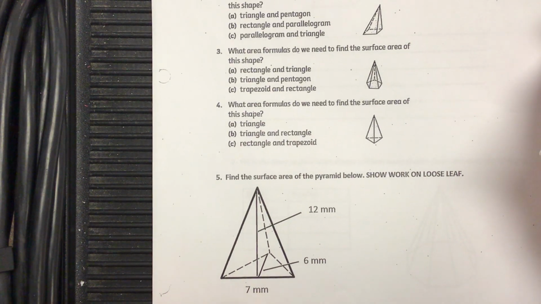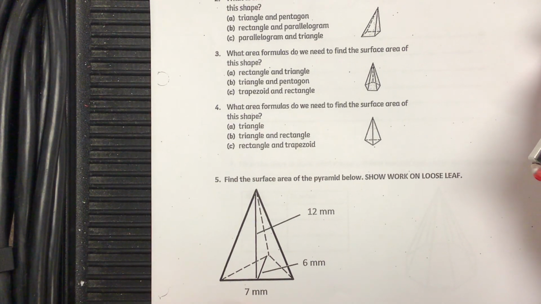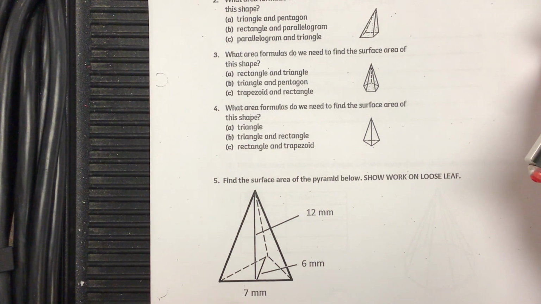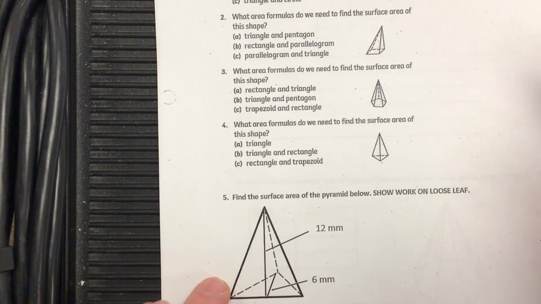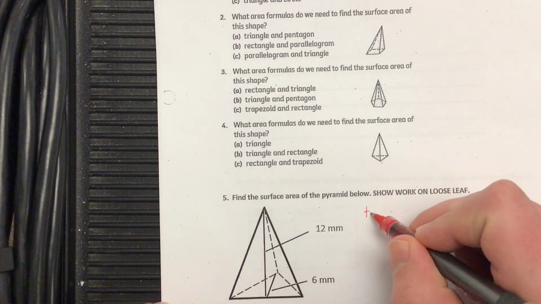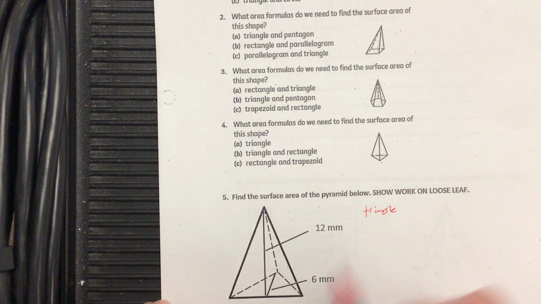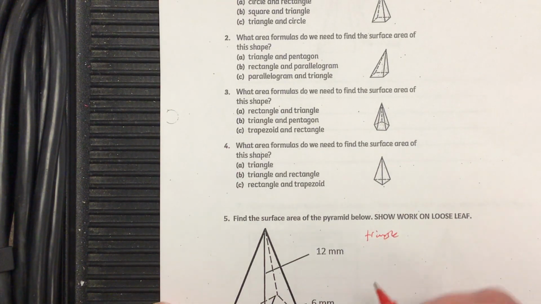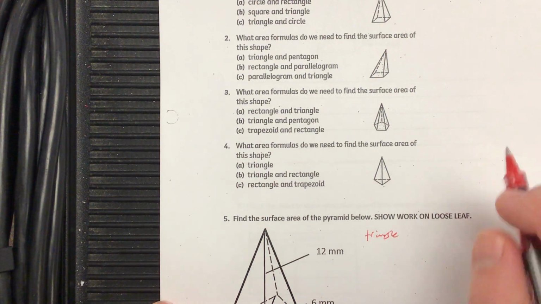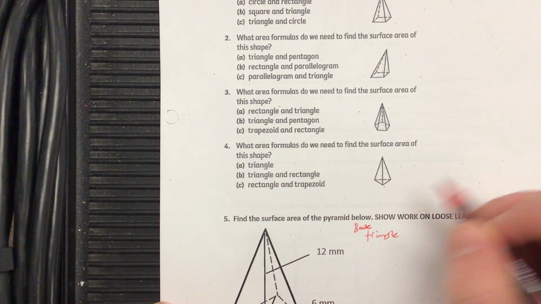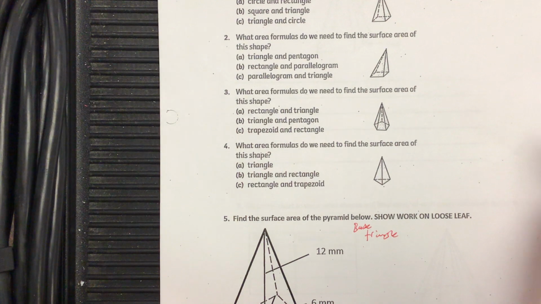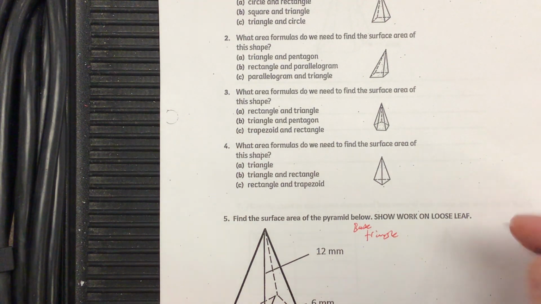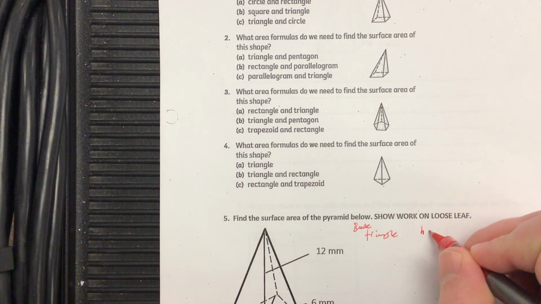For 5, we have to find the surface area of the pyramid. All right, so what kind of different shapes do we have in this one? Triangle and square. Oh wait, we're looking at the other one. My bad. So what's our base here? Triangle. And what's our measurements on that base? 6. Is it the height or the base?